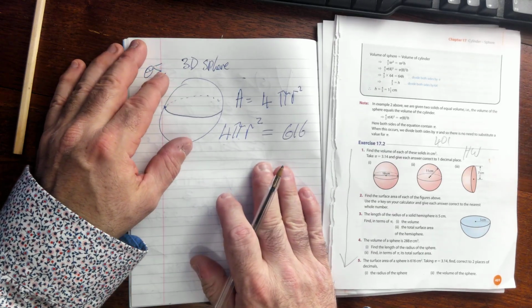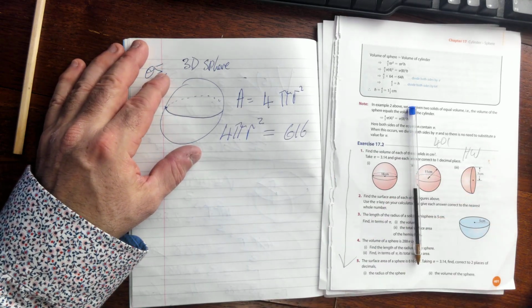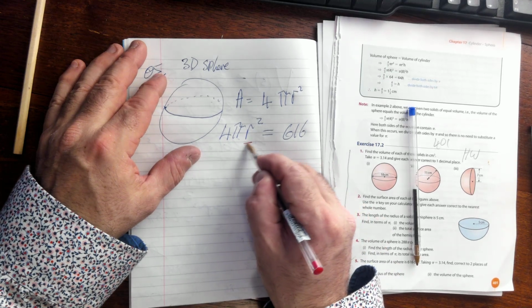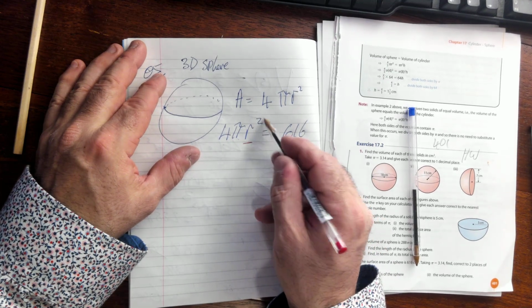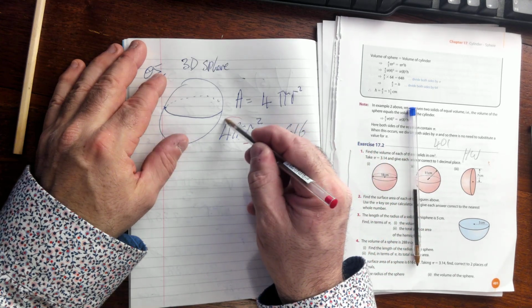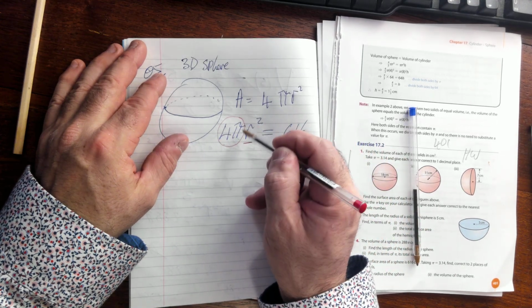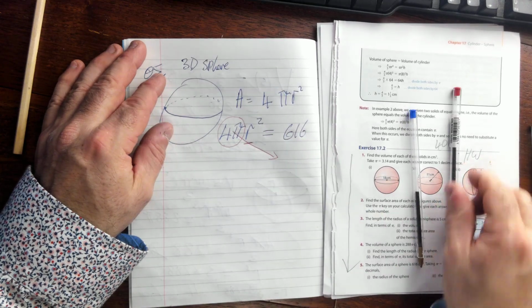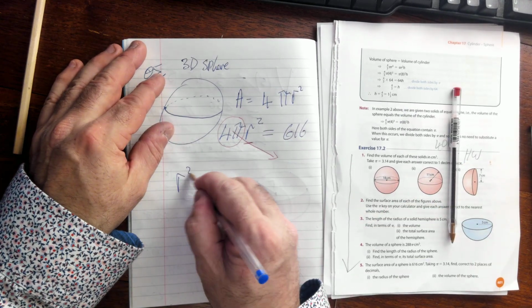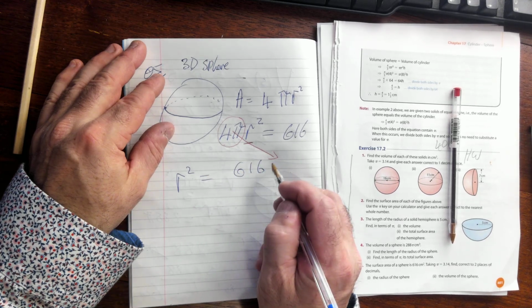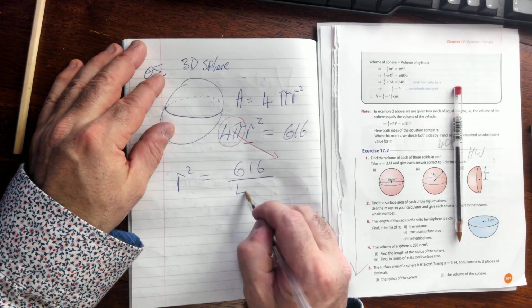Now I want to show you that r squared has the variable we want. So first we're going to isolate r squared by dividing by 4 pi. This is a multiplication factor and it will divide down. So our next line here is r squared equals 616 over 4 pi.